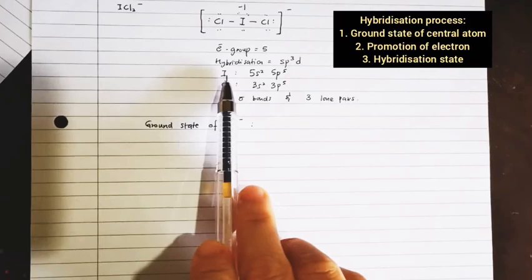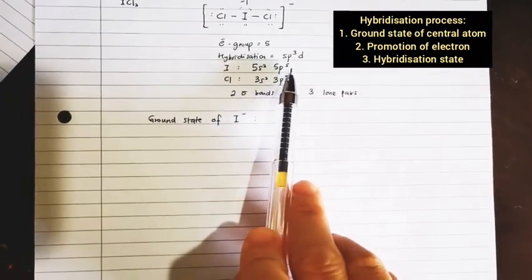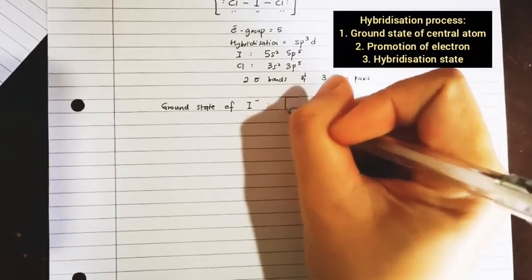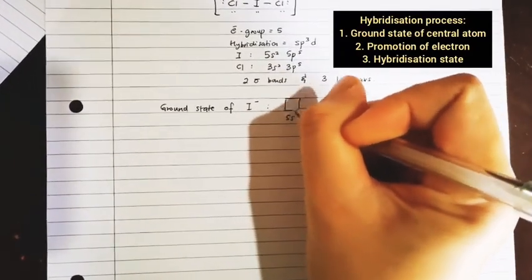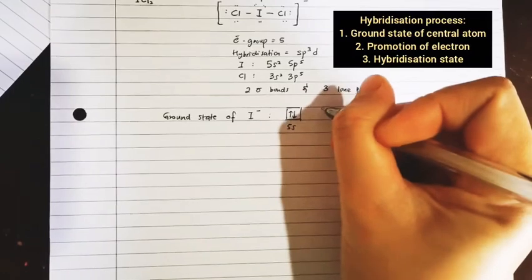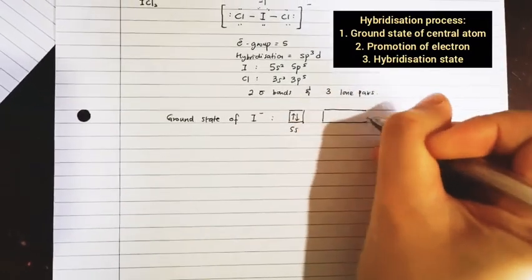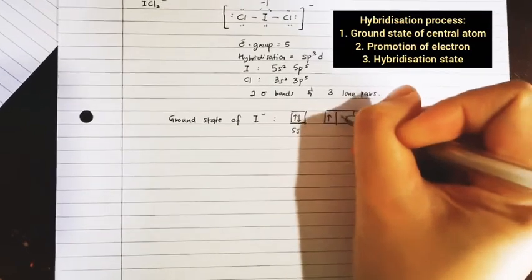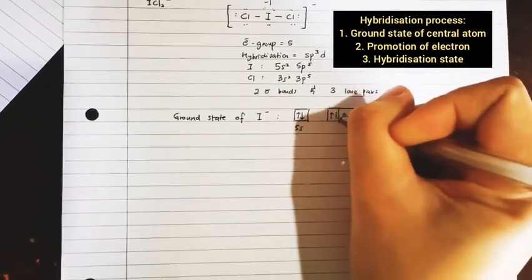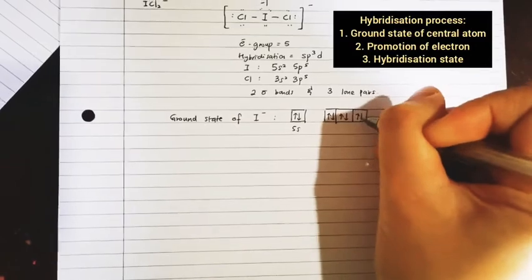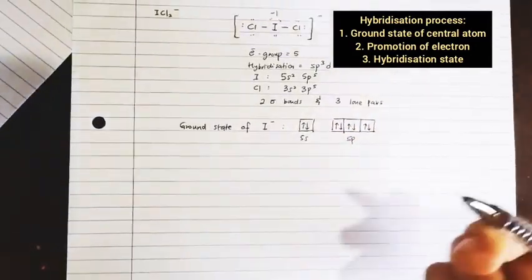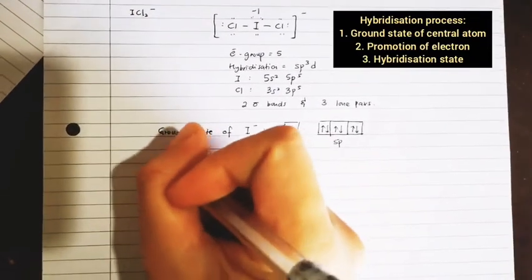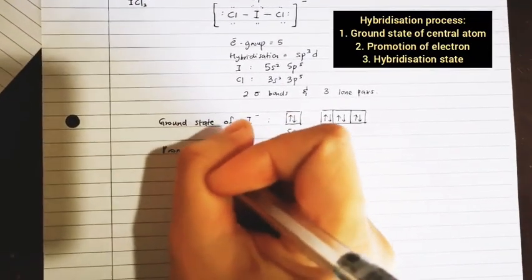As the ground state of I is 5s2, 5p5, for I minus it has become 5s2, 5p6. Next step is promotion of electron.